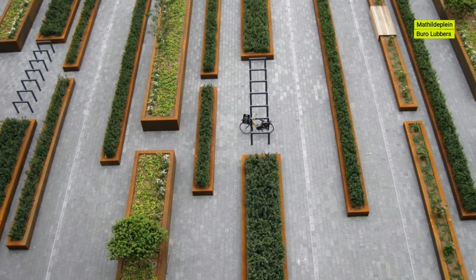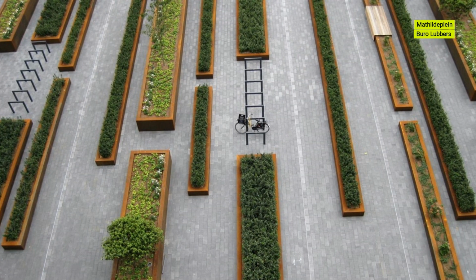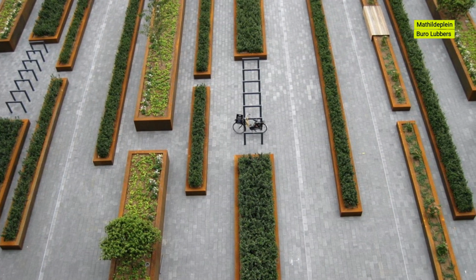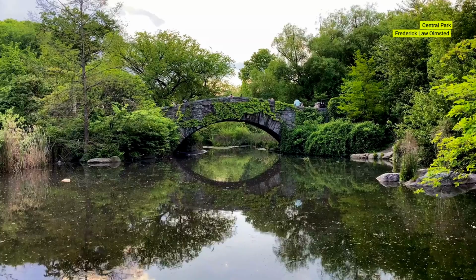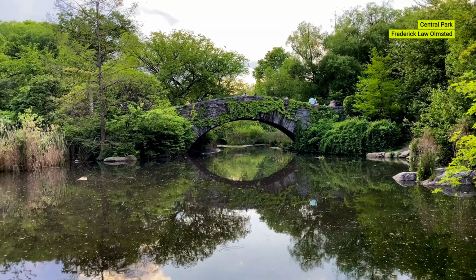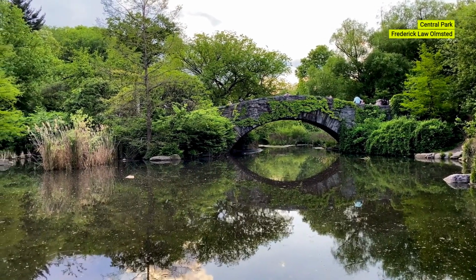Landscape architecture is a unique field that combines elements of art and nature to create outdoor spaces that are both beautiful and functional. From the formal gardens of the Renaissance to the naturalistic designs of the picturesque movement, art and nature have always been intertwined in landscape architecture.